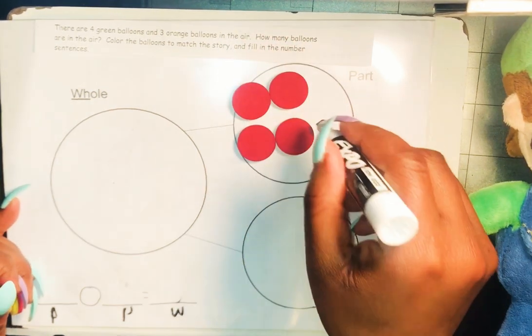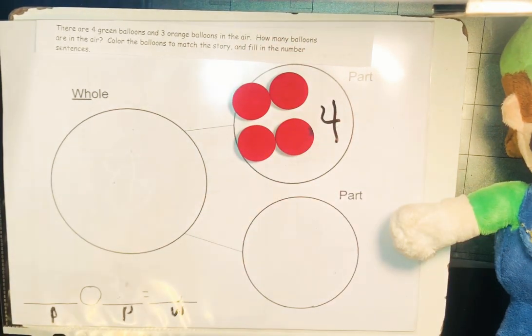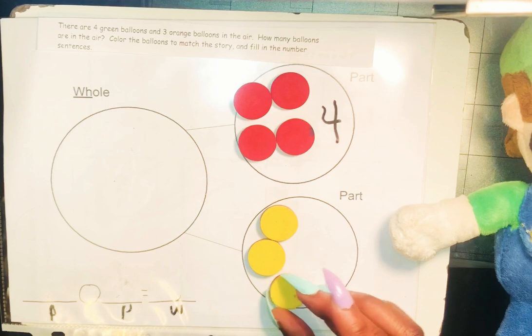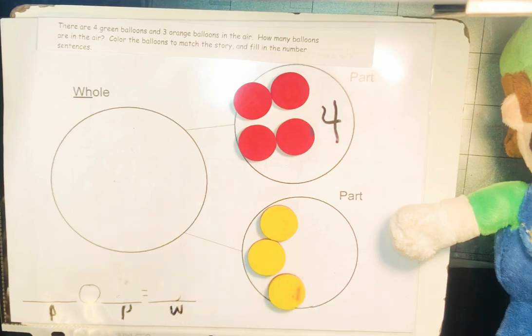So I'm going to put the 4 green balloons that there was. Now, it says there are 4 green balloons and 3 orange balloons. So what do you think we should put in the other one? If you said we should put 3 in the other one, you were right, because we have 3 orange balloons. What does that tell us about the number 4 and the number 3? How many do we have all together?